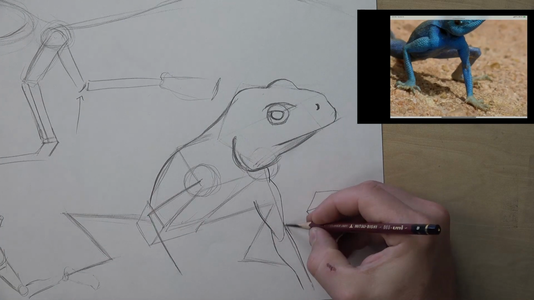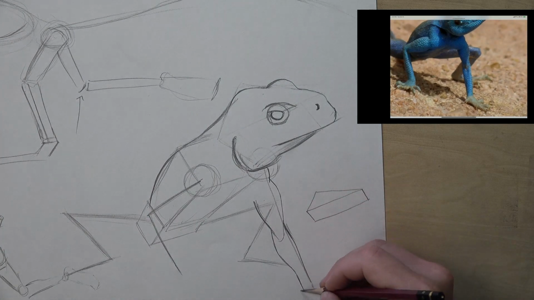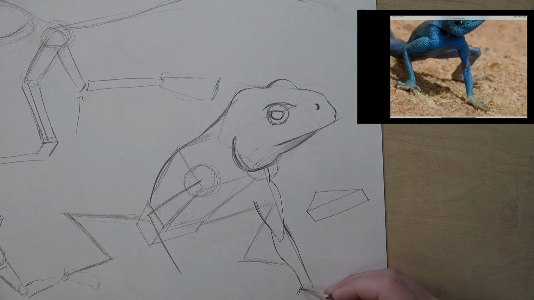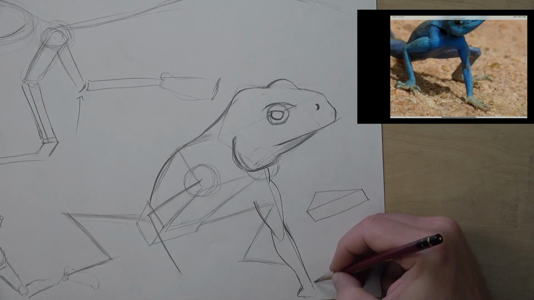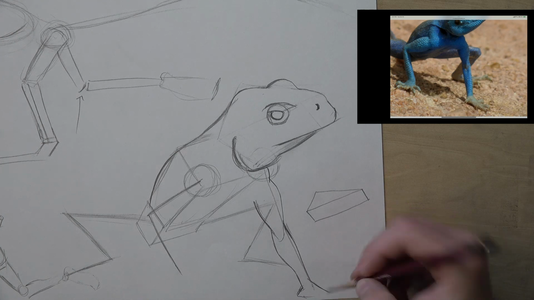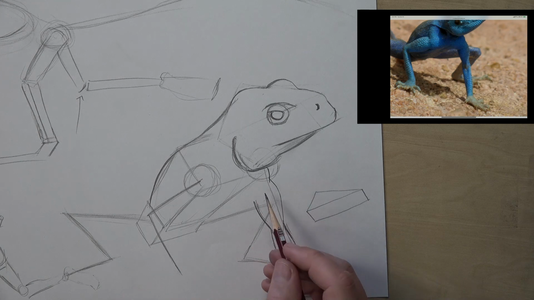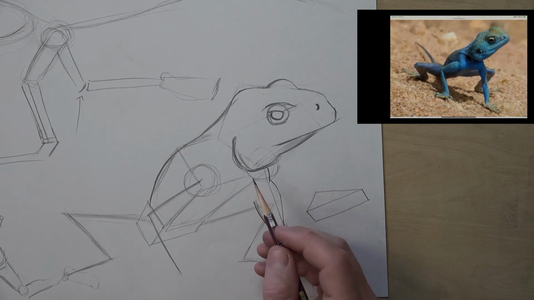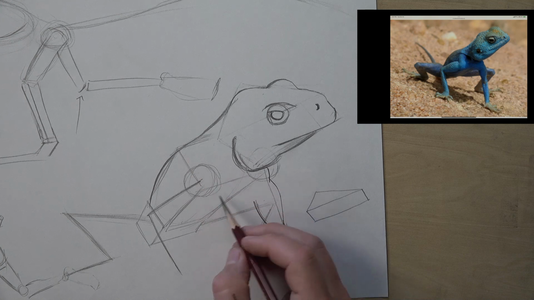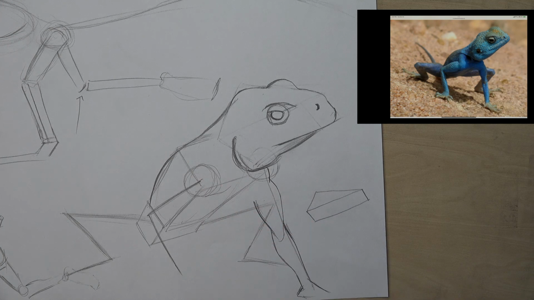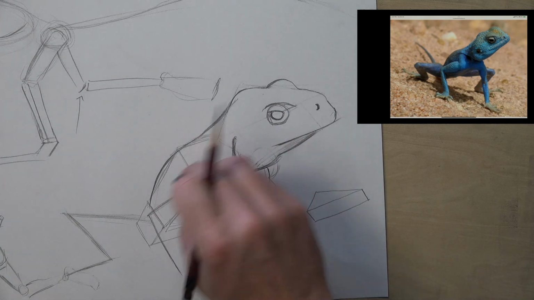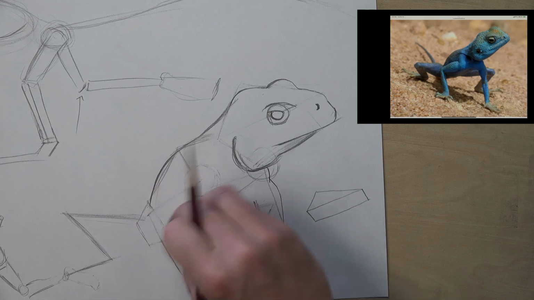So, all right, I got that arm built out there. I'm running out of room for his hand, which is not such a big deal. I'll just run it off the paper like that. And then I'm going to jump back to the full body. All right, so now I'm going to go to the other arm. As you work on this, you can start feathering out your under drawing.